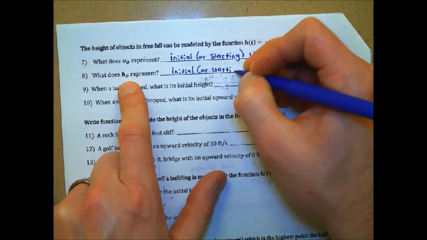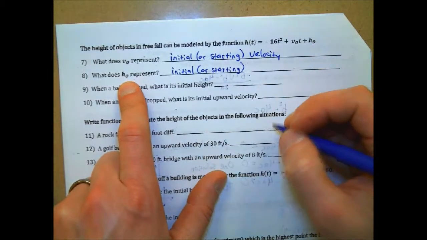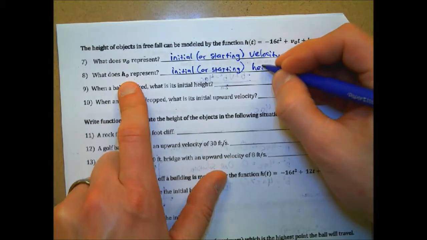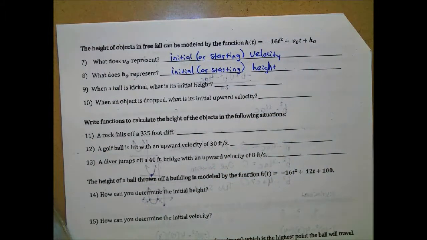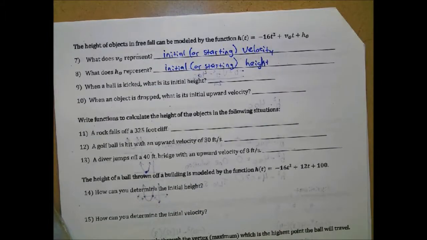What do you think h represents here? Height. Yeah, height. Okay, right? And so in this problem we have initial velocity. When you hit a baseball, you give it some initial velocity to get going. And then the height of the baseball: you also hit that baseball at some sort of height, okay?